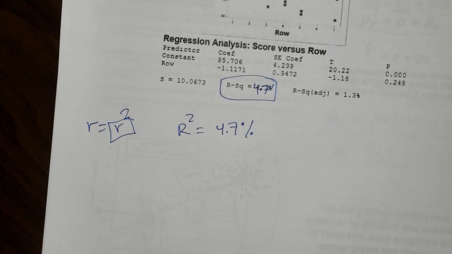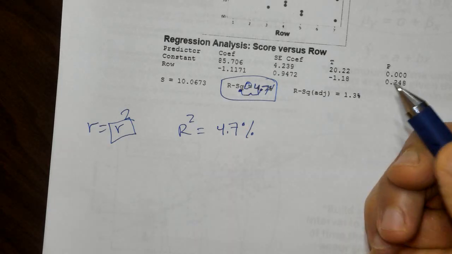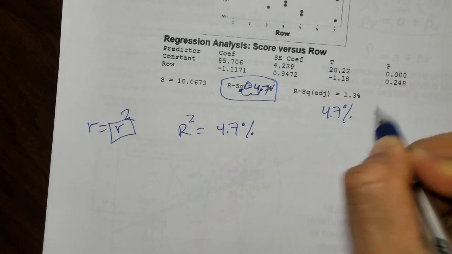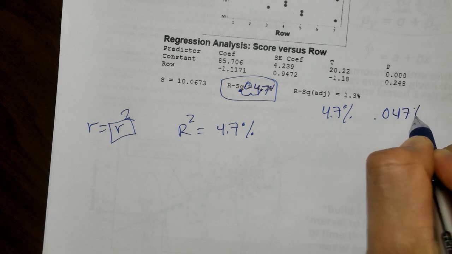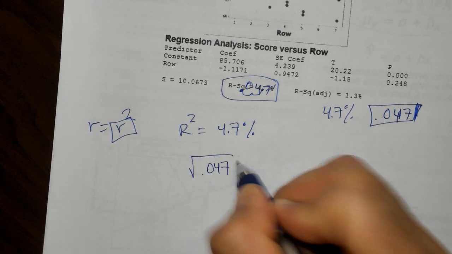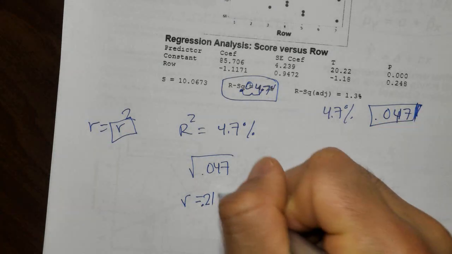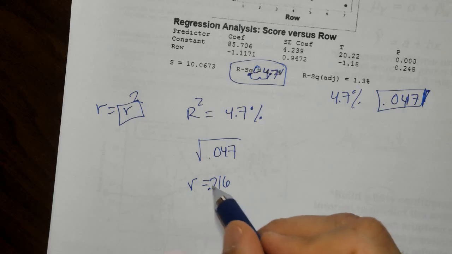And I can find the correlation between the two of 4.7 or 0.047 because it's a decimal, right? A percent? No, 0.047, right? 4.7% would be 0.047 as a number, right? So when you square root 0.047, you get an R value of 0.216, which is pretty low, right? It's positive, but it's a little low.